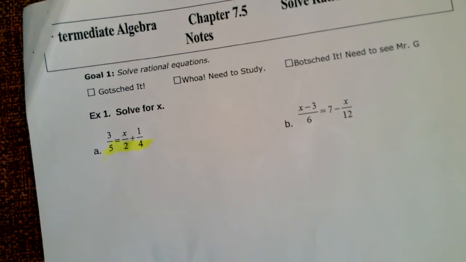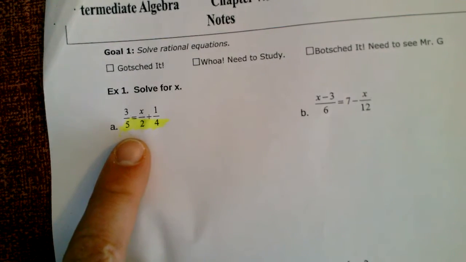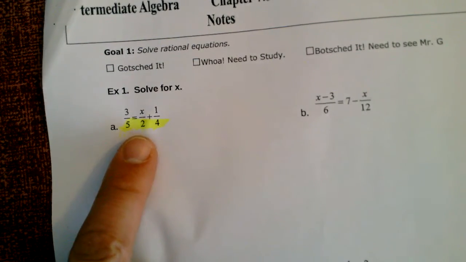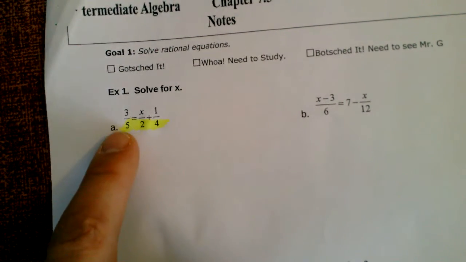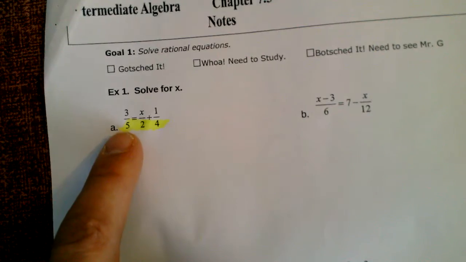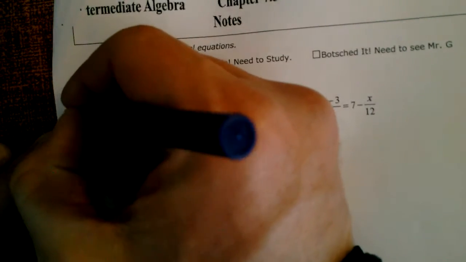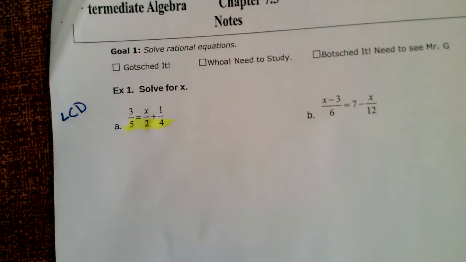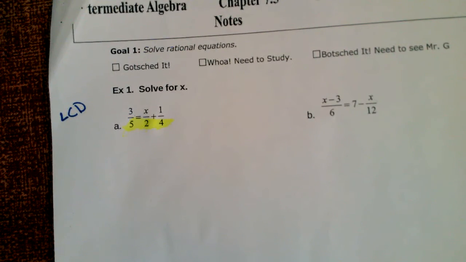So if I take a look at example 1a, I have 3/5 equals x over 2 plus 1/4. And what we're trying to do is solve for x. Well, we want to get rid of these denominators, and I've highlighted the 5, the 2, and the 4. What we need to do is identify the LCD between 5, 2, and 4.